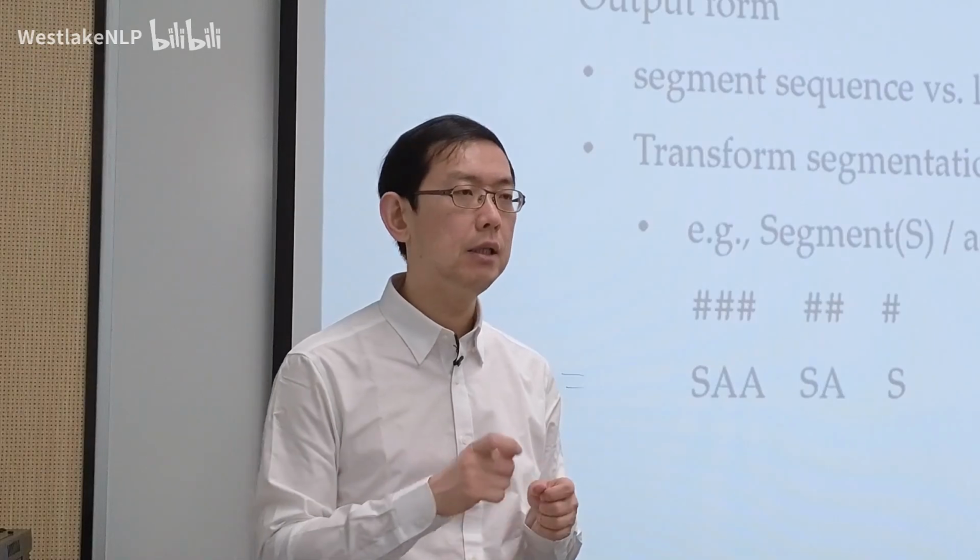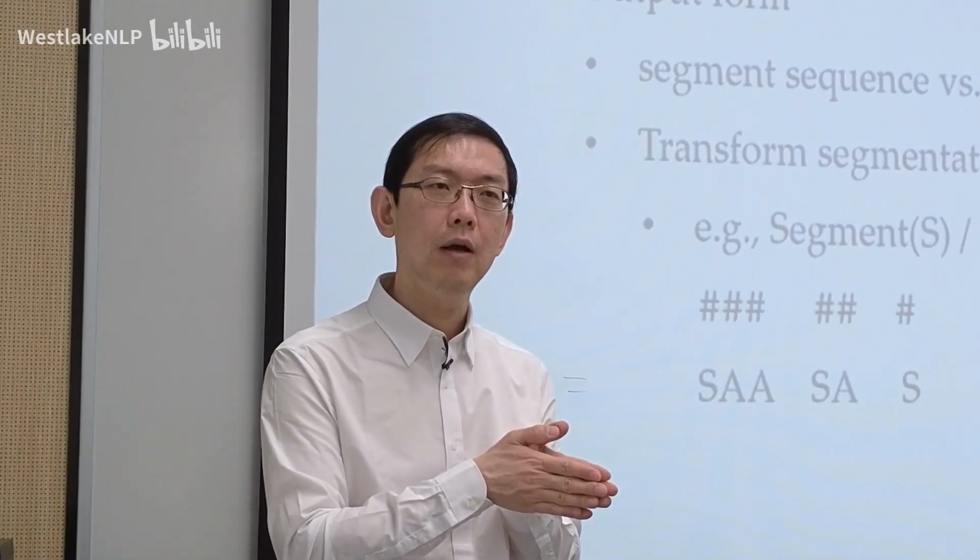The basic idea is to make decisions on each input token, each input word. You decide whether I should segment it from the previous word or attach it to the previous word, okay? So it's sort of a binary decision.